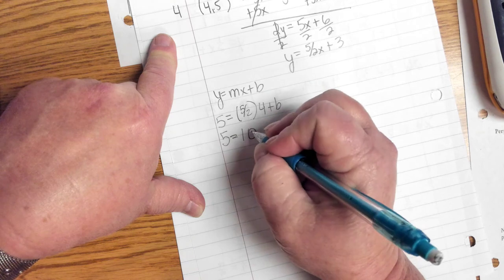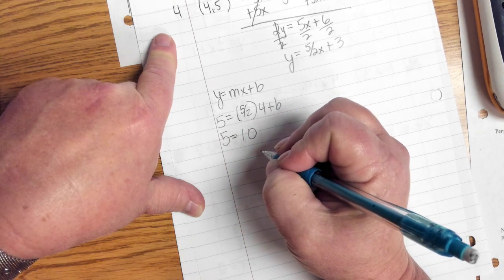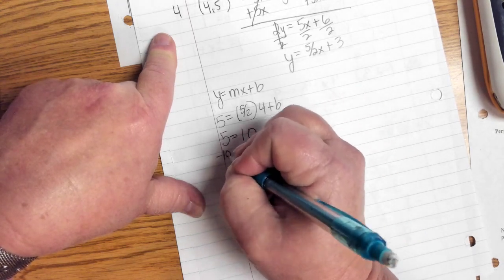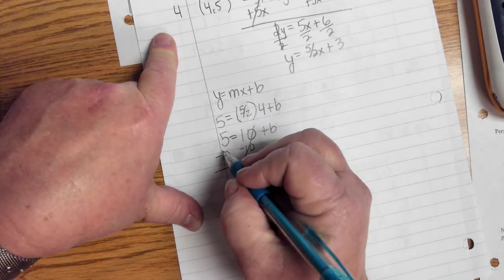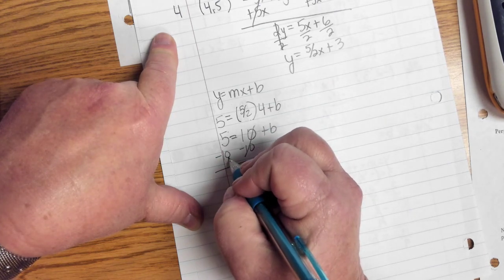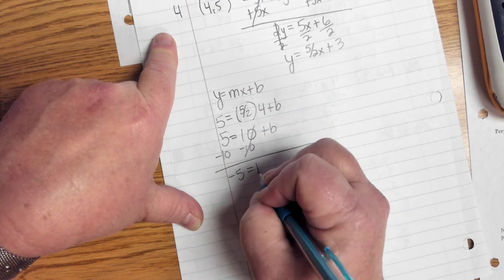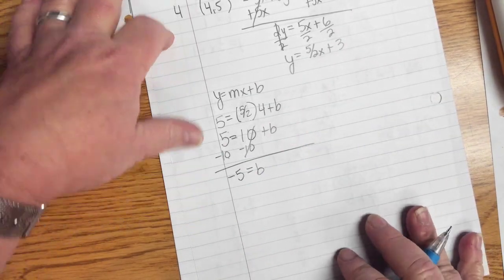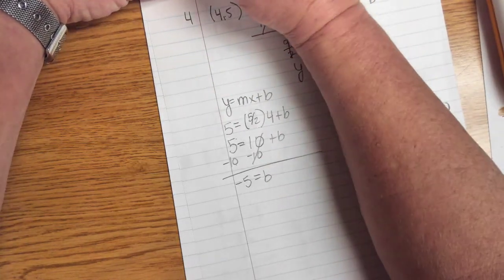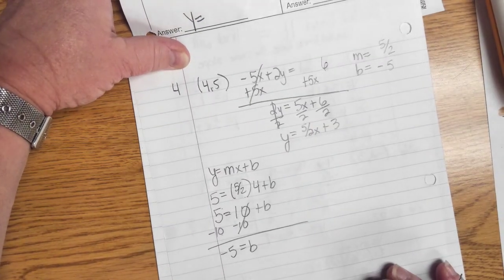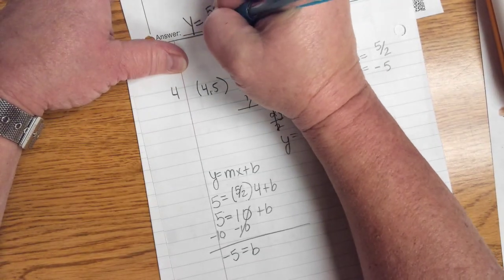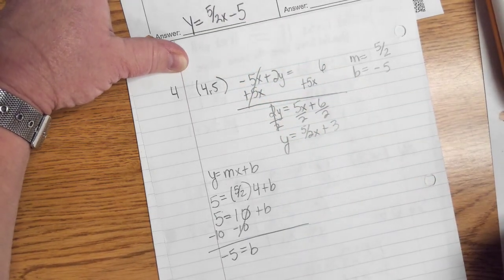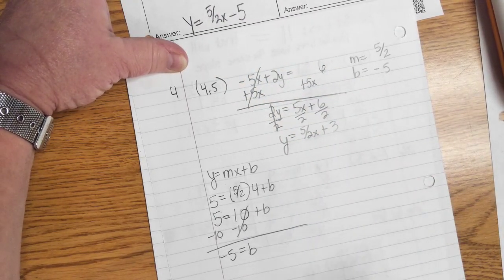So I've got 10 and I've got plus b, subtract 10 from both sides, and I get positive 5, negative 10 gives me negative 5 is equal to b. So now I know my b is negative 5. So my answer to number 4 is y equals 5 halves x minus 5. And that's all there is to it. Too bad? Too sad? Too hard?